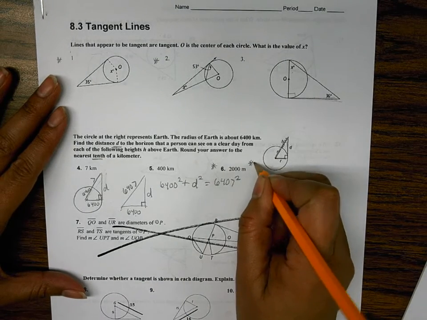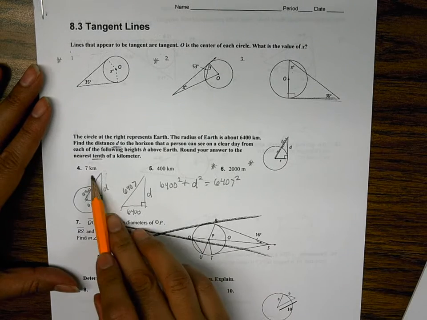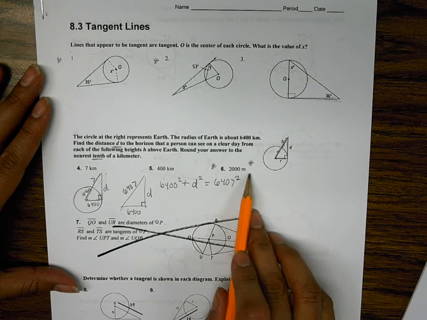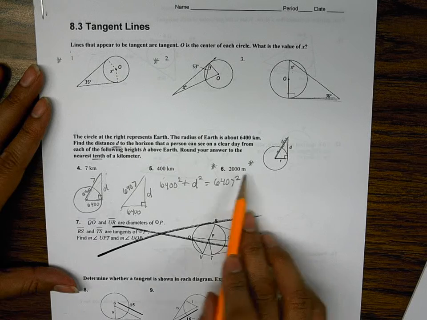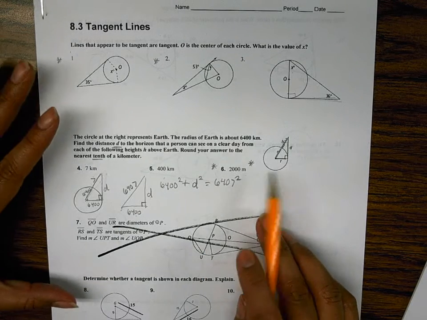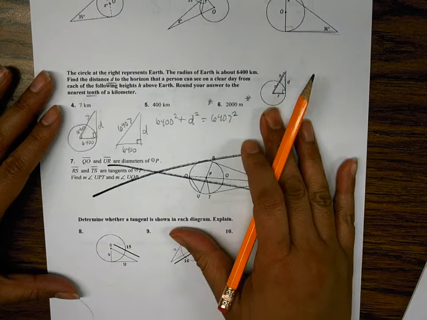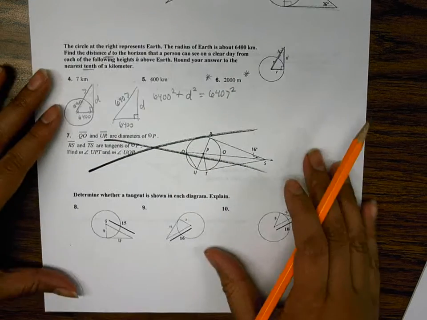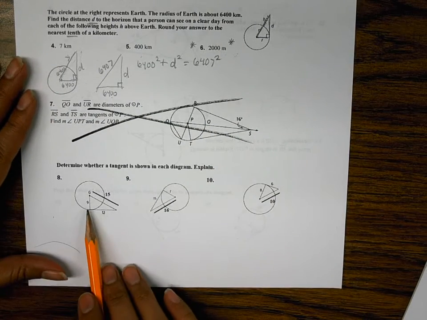I will tell you this right here, number 6, you will need to do some conversion, because kilometers, meters, you can't put meters when you're working with kilometers. So you'll have to change this to kilometers in order to do the work. All right. Skipping number 7, it's already crossed out for you.